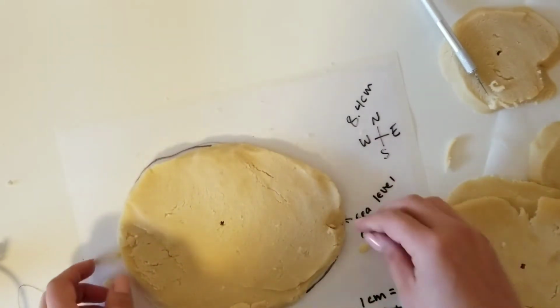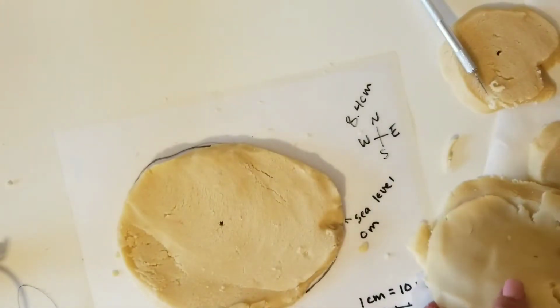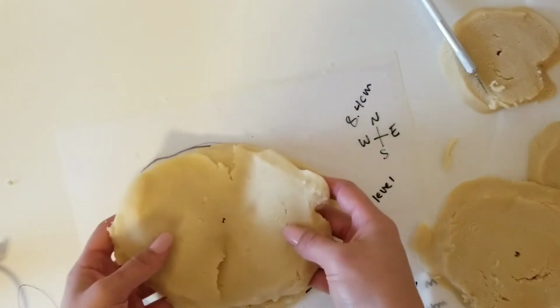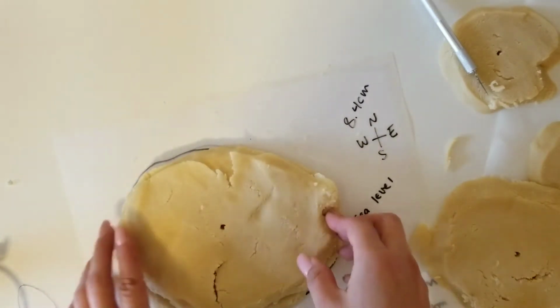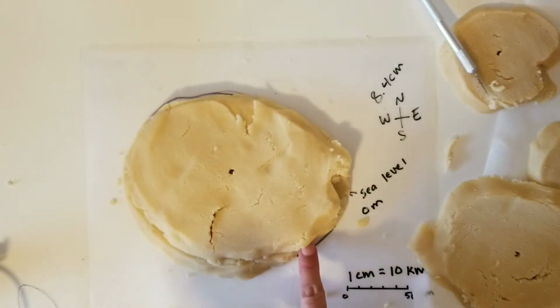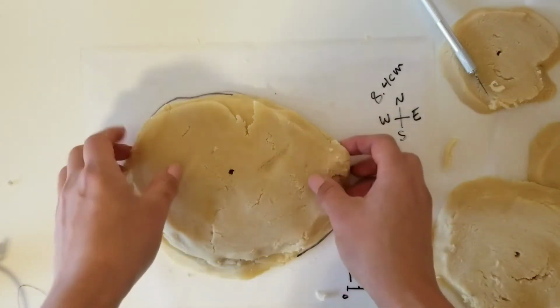This is where it goes out to sea. So let's make sure that's there. I'm going to put this next slice on top. This dough is a little bit crumbly, and that's okay. So this next slice would go on top. At the bottom of that slice is 1 centimeter up. So when I mark this line, I'm actually showing the base of this layer. Let me go ahead and take this off.